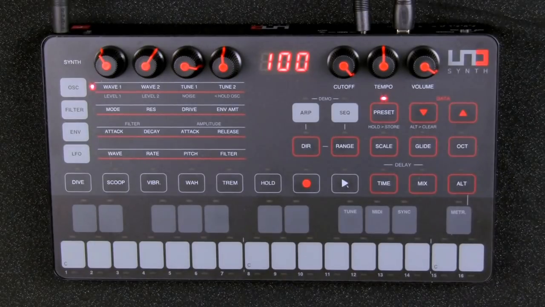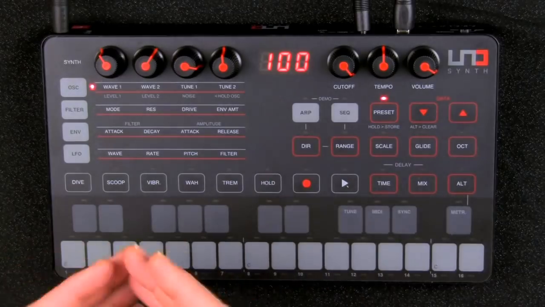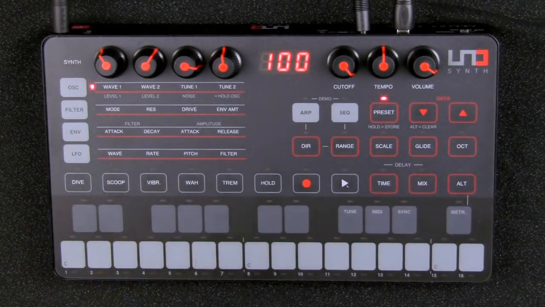Okay, I'm going to dive right in with the oscillators right now. This is a small synthesizer, and it has a very straightforward interface. You have the ability to control synthesizer functionality like you would on any synthesizer, but it's all within this very compact and very immediate grid-like interface.